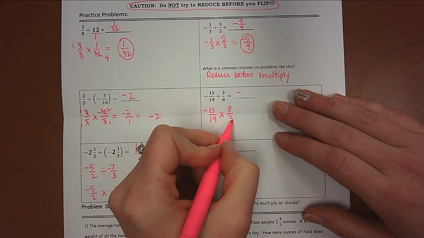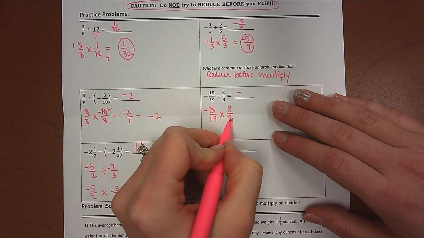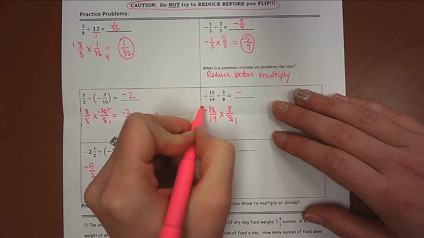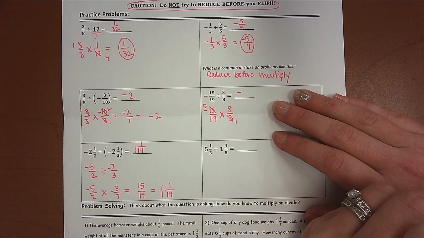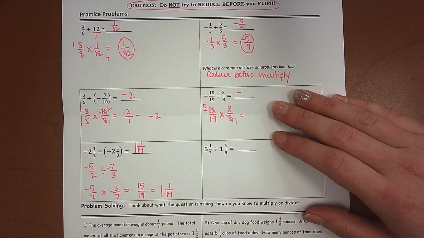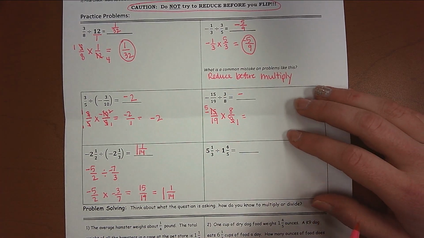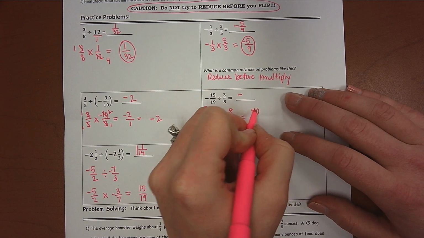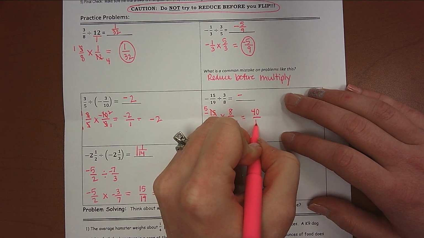Now that I've got my multiplication set up, I can cross reduce. 3 and 15 both have a common factor of 3, and 3 goes into 3 one time, and 3 goes into 15 5 times. So I'm going to put my new numbers here, and then I'm going to multiply straight across. 5 times 8 is 40, and 19 times 1 is 19.